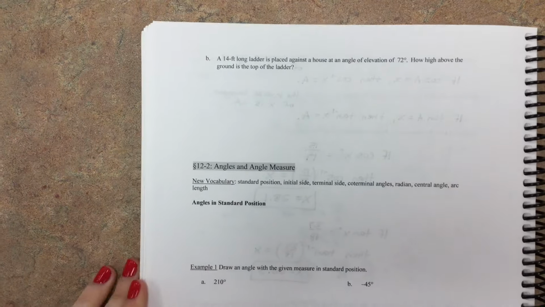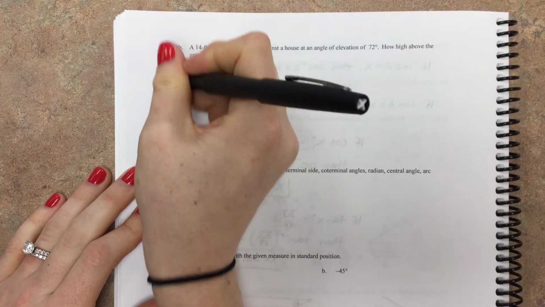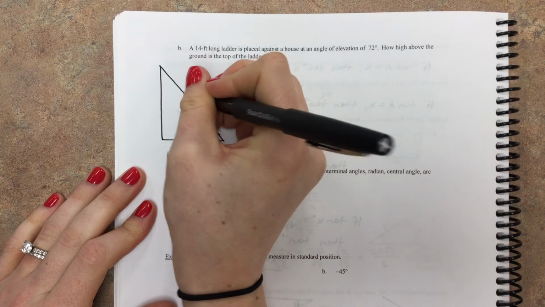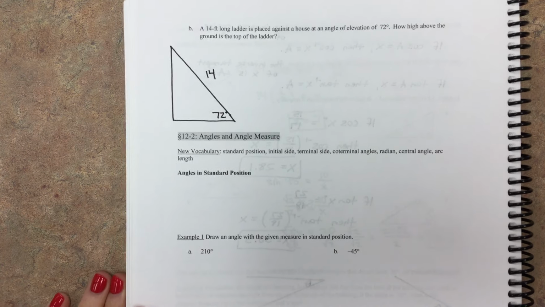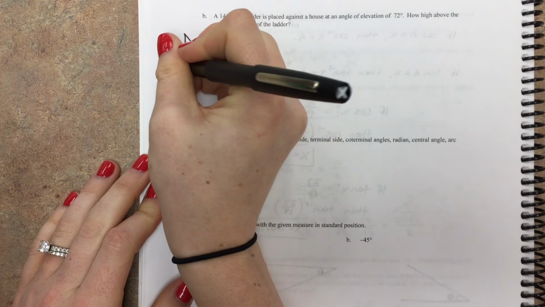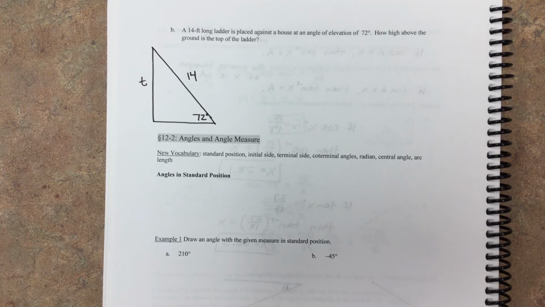Got a 14-foot long ladder placed against a house at an angle of elevation of 72 degrees. So we've got house, ladder, kind of set up like that. So there's our 14-foot long ladder. Here's our 72-degree angle. How high above the ground is the top of the ladder? Okay, so let's use, I don't know, T for top. You can always use X if you want to, or you can change the variable up, whatever you're feeling.